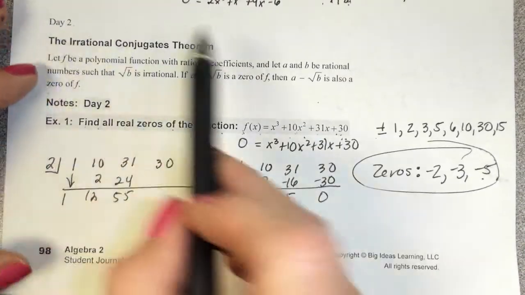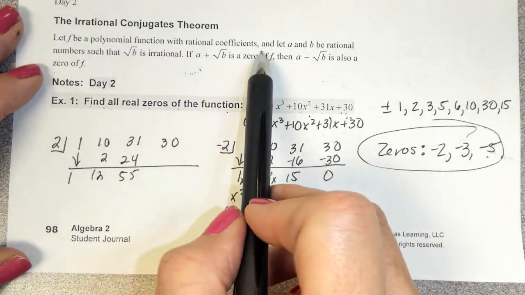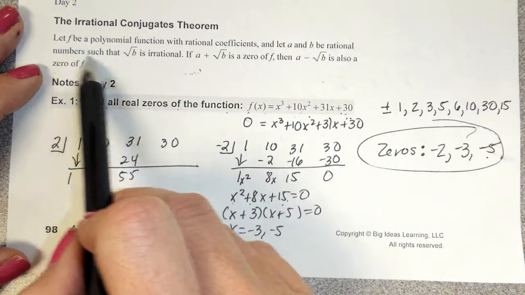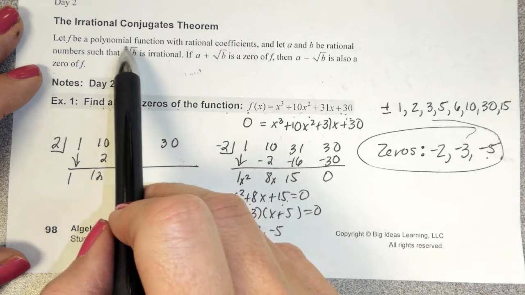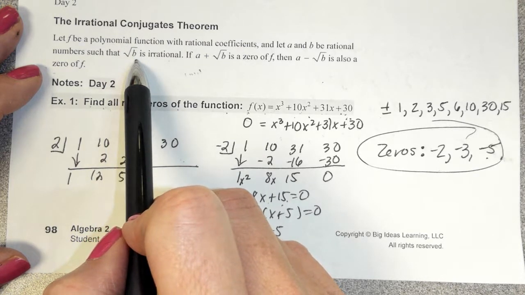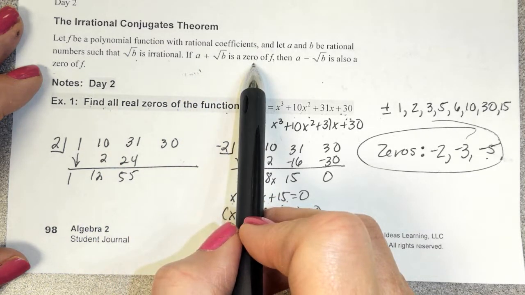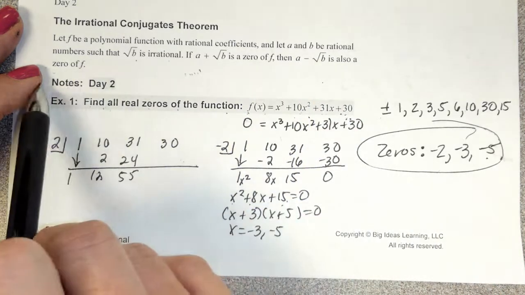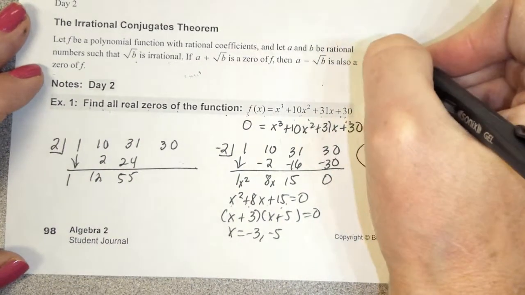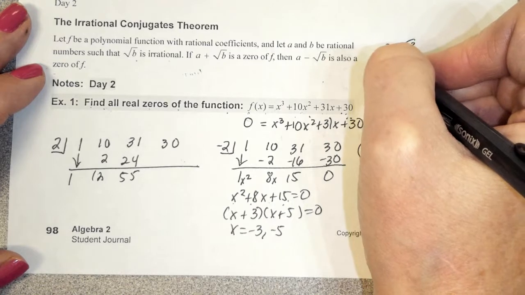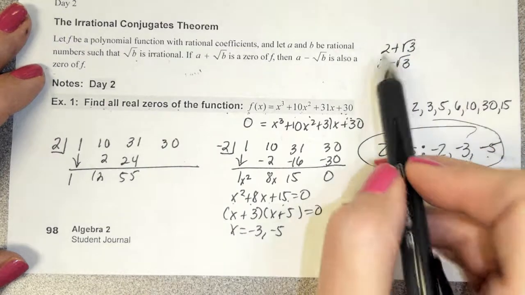All right, guys, now let's go back over to this page. Let f be a polynomial function with rational coefficients, and let a and b be rational numbers such that radical b is irrational. That means like radical 5, radical 6. Is radical 4 irrational? No, it's rational. What this one says is that if a plus radical b is a 0, then a minus radical b is also a 0. Remember how I mentioned that in the warm-ups? So if 2 plus radical 3 is a 0, what else is? 2 minus radical 3. These are called conjugates. Conjugates must go together.